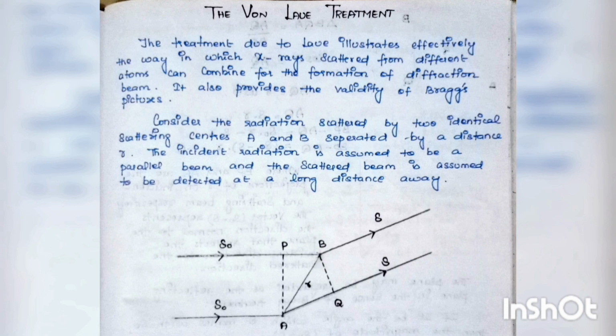In this video, I am going to explain Laue's equations in condensed matter physics. For this, first we consider a crystal plane. Everyone knows that a crystal contains a large number of atoms arranged in a regular and repeated manner. Laue illustrated that the X-rays scattered from different atoms combine to form a diffraction beam, and this provides Bragg's equation.